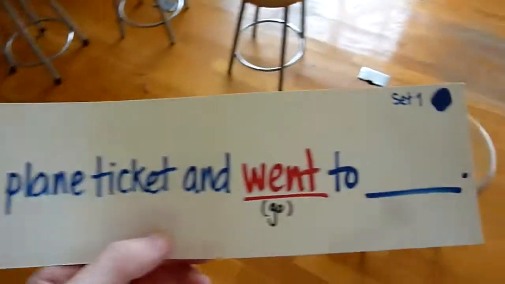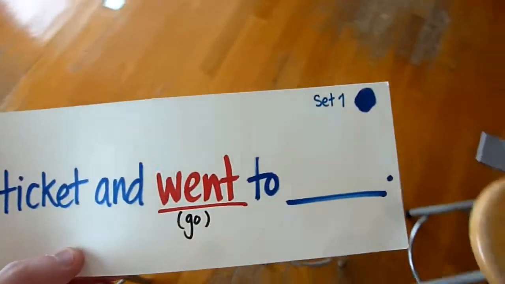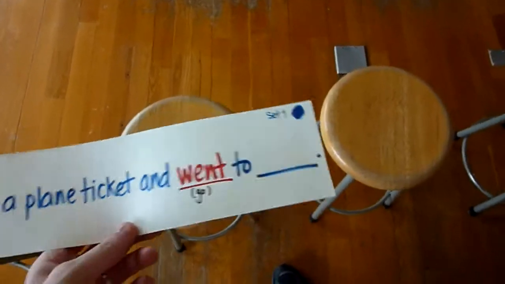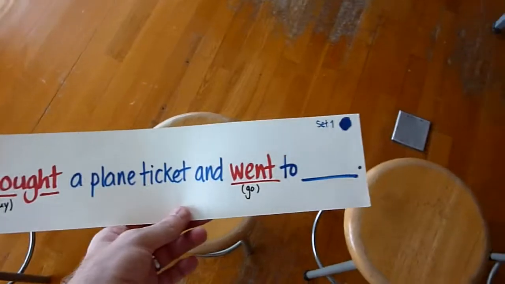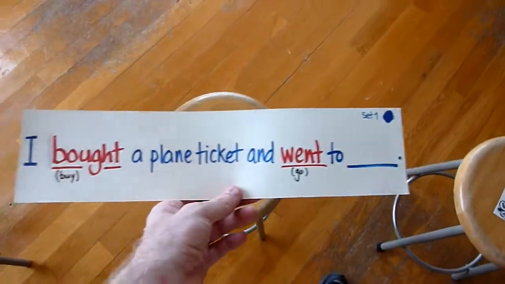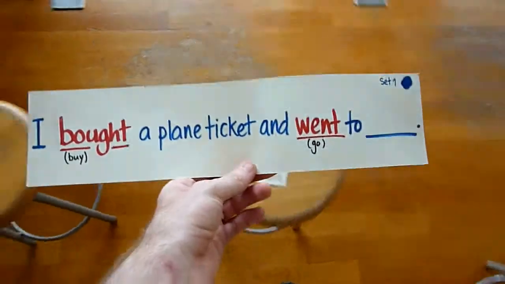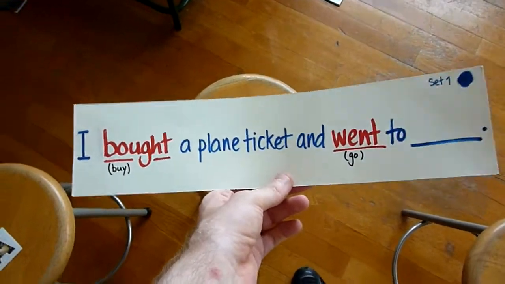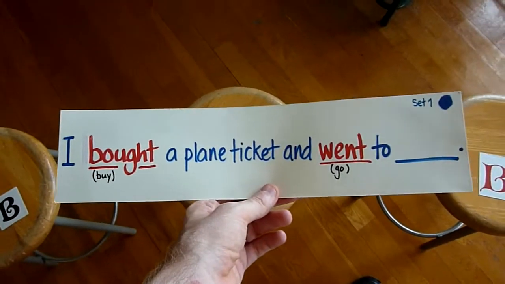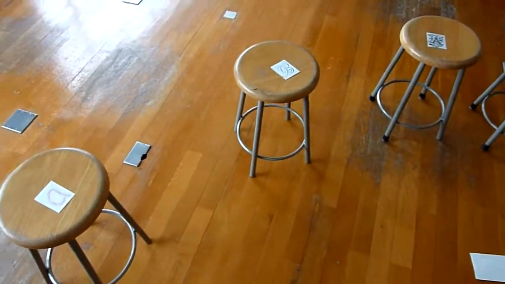Or if they repeat something that another person has already said. So, for example: I bought a plane ticket and I went to America, pass. I went to Australia, pass. I went to Italy, pass. I went to Spain, pass. I went to Italy. Boo! Because this student already said Italy.